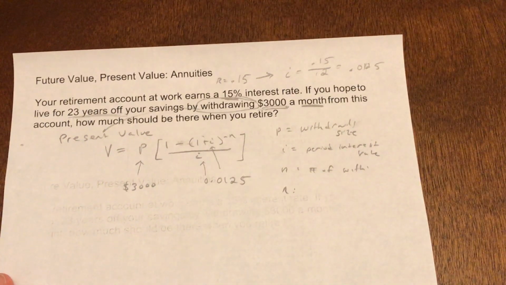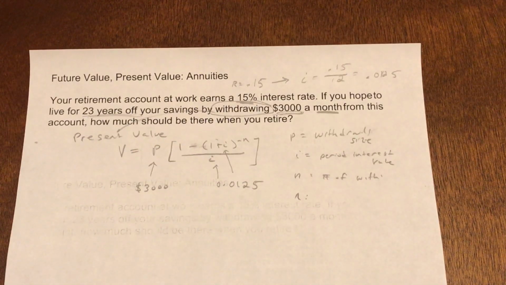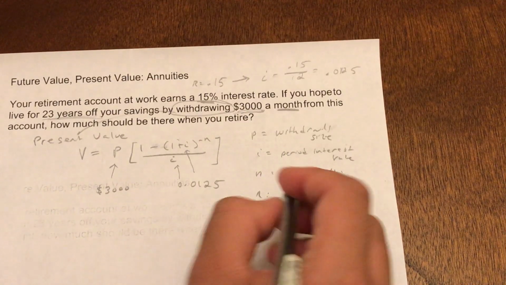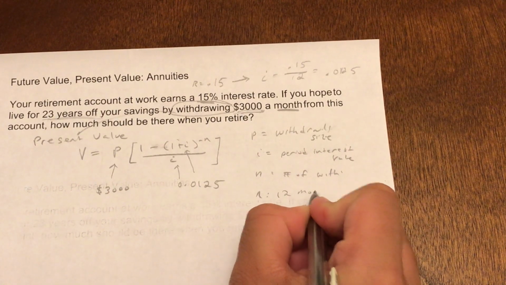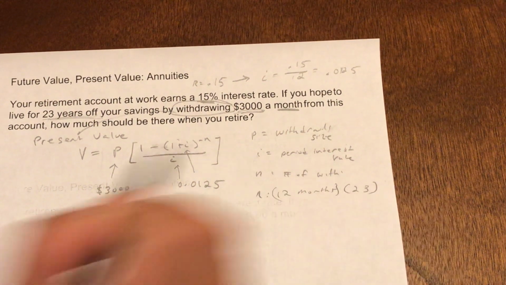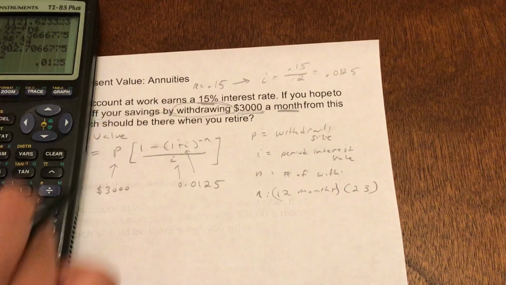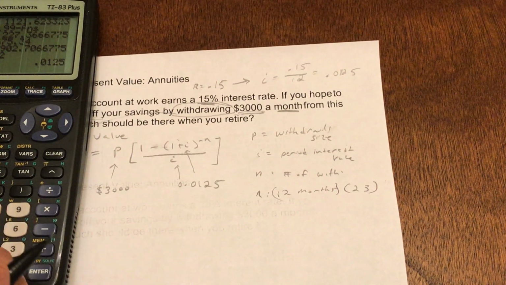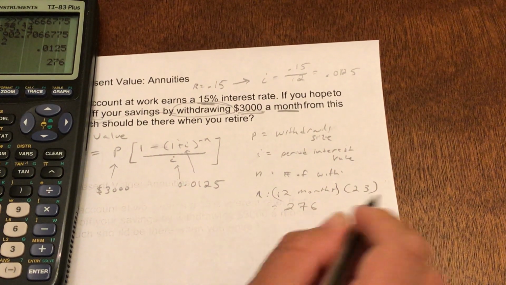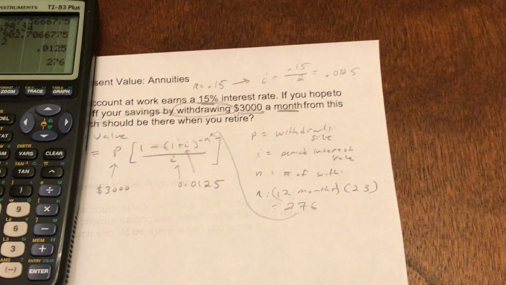N is the number of withdrawals. So here we got to be careful. A lot of people will mistakenly call it 12 because it's 12 months in a year. Maybe it's 23 because that's another number in the problem. It's kind of both. It's the number of monthly withdrawals I'll be able to enjoy in this retirement. So that's 12 months a year, or 12 withdrawals a year, for how long? For 23 years of happy retirement. So 12 times 23 will give us the actual N value, which is 276. So N is going to be 276.